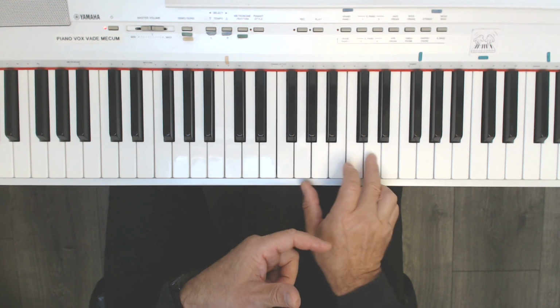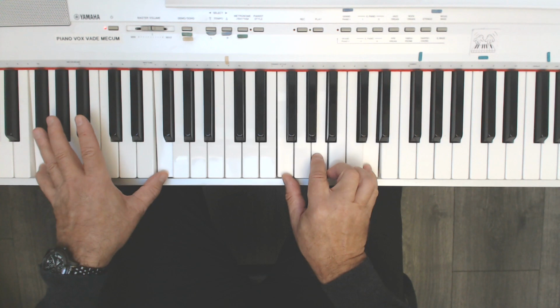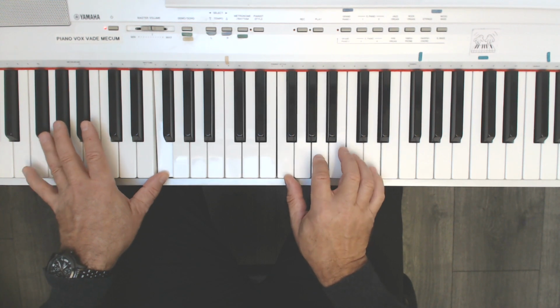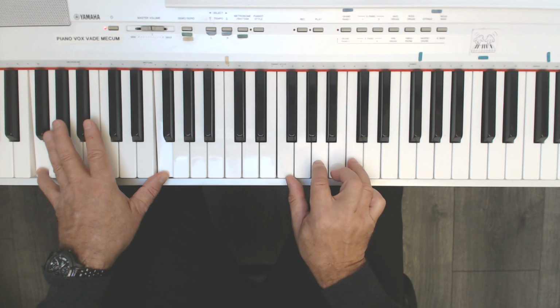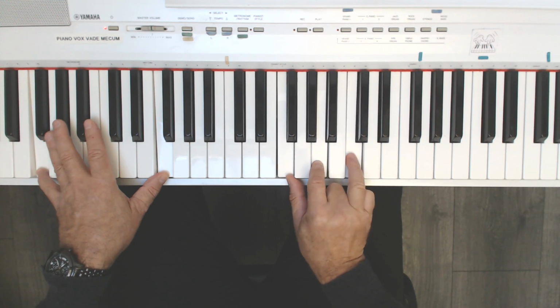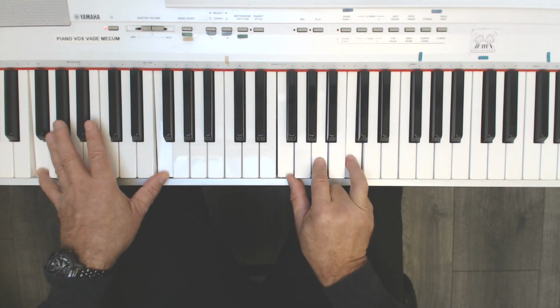1, 2, 3, 4, 5, 6 with a D. Okay, so: I can't forget this evening, and then you're landing on the fifth, you see, and it's a really simple triad.